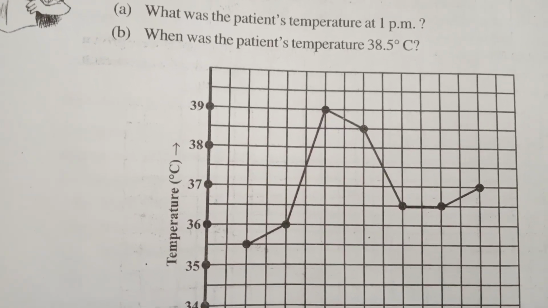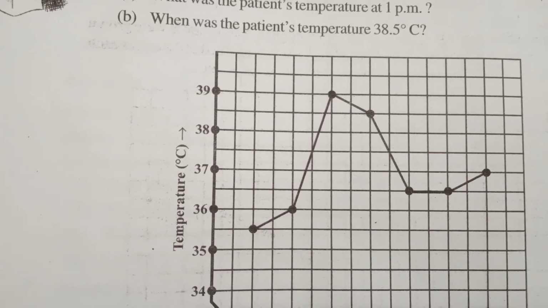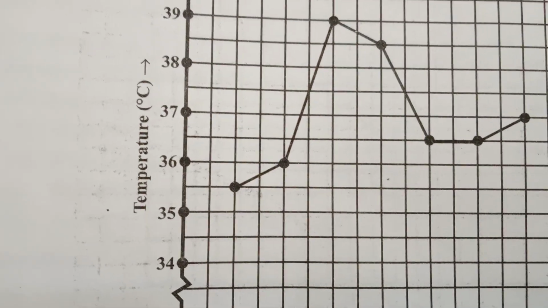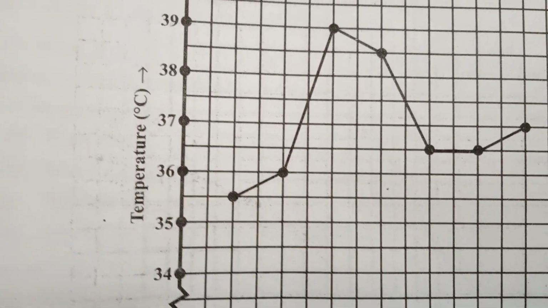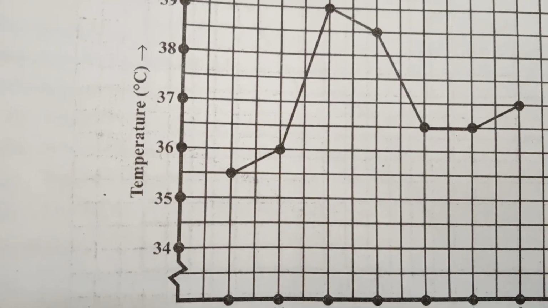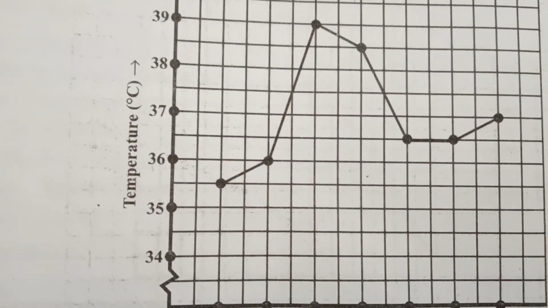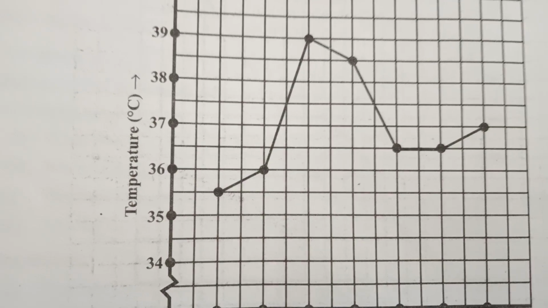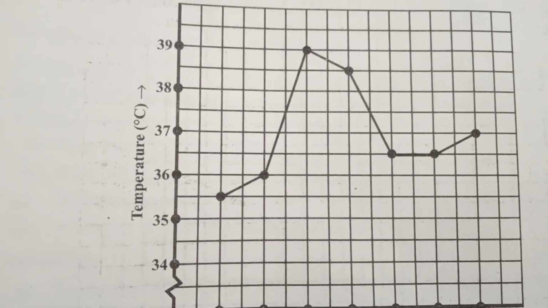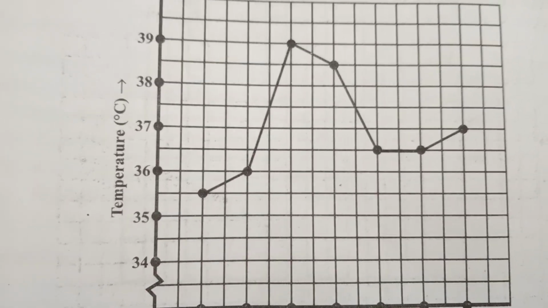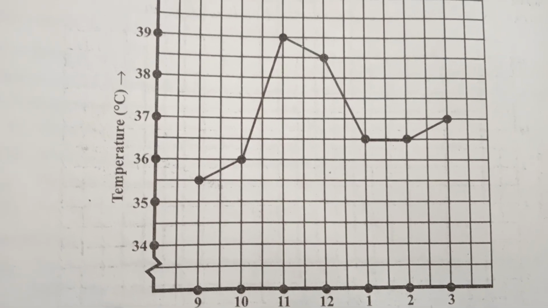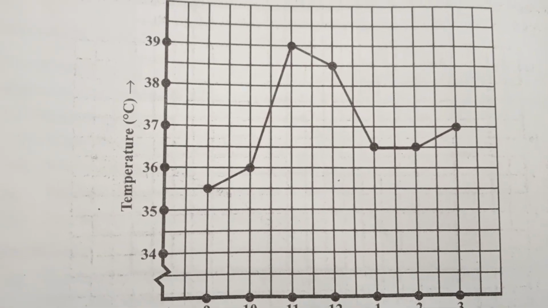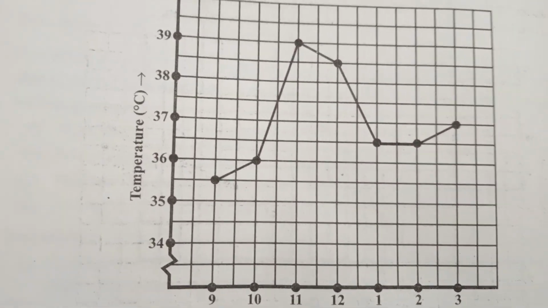38.5. On the scale, 35, 36, 37, 38, 39. Here 34, 35; between 34.5, 35 to 36; between that 35.5, 36 to 37, 36.5, 37, 38, 37.5, and 38, 39, between them 38.5. So when was the temperature 38.5? At 12 noon, the patient's temperature was 38.5 degrees Celsius.